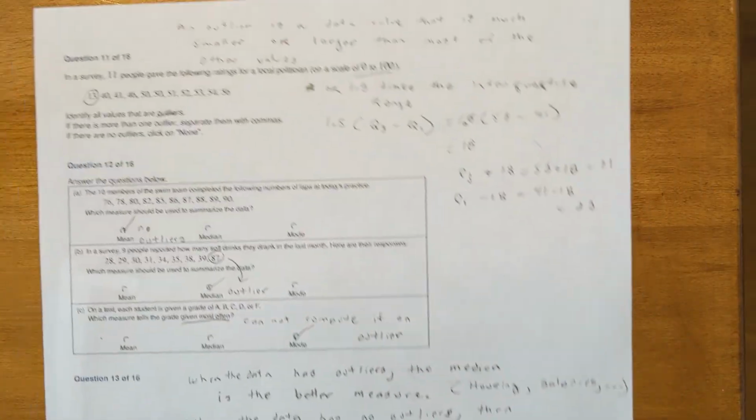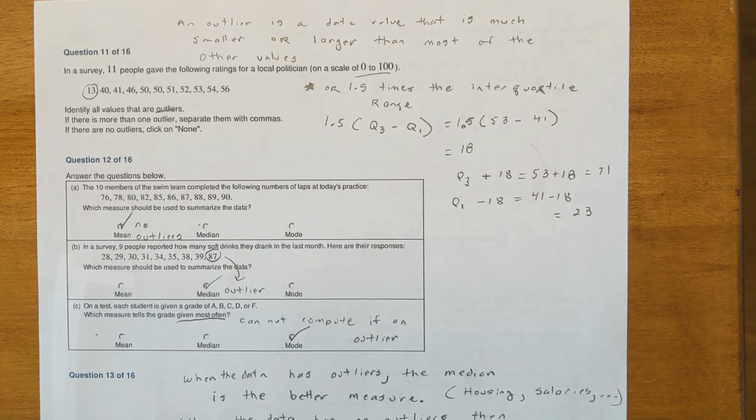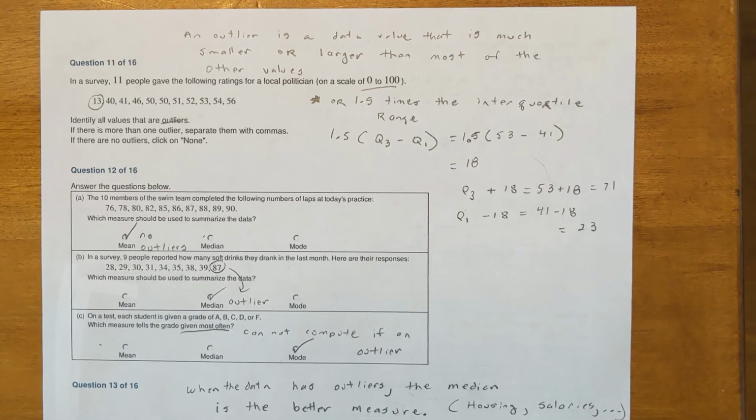Number 11. In a survey, 11 people gave the following ratings for a local politician on a scale of 0 to 100. Identify the values that are outliers. If there's more than one outlier, separate them with commas. If there are no outliers, click on none.